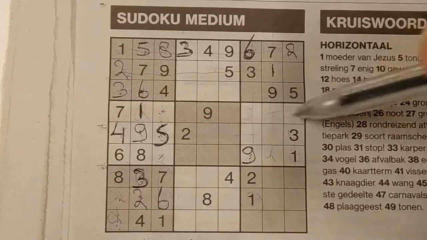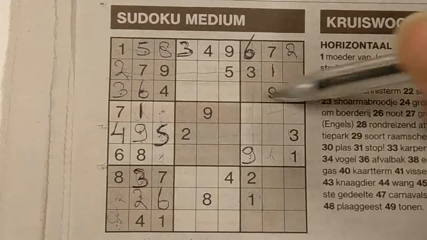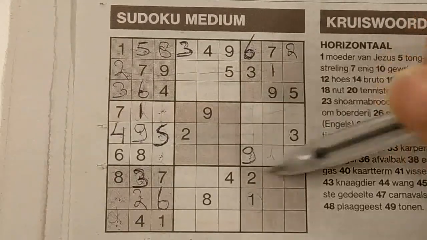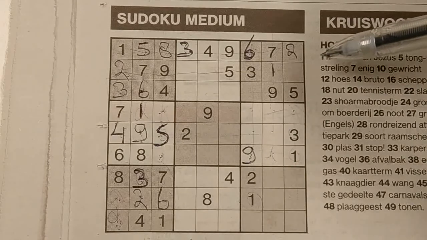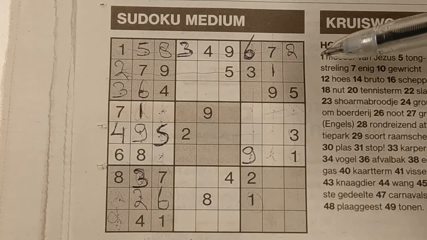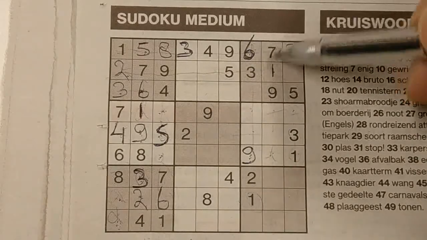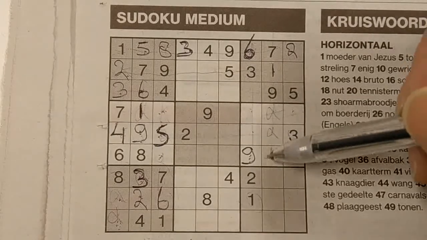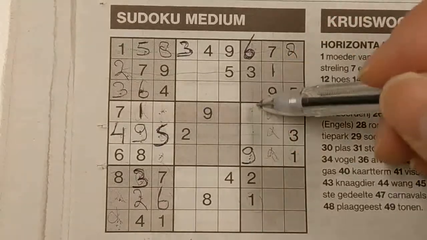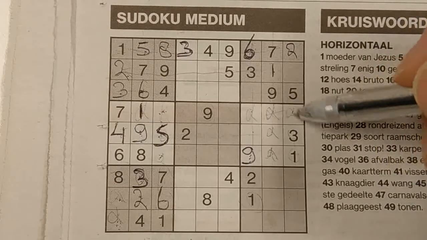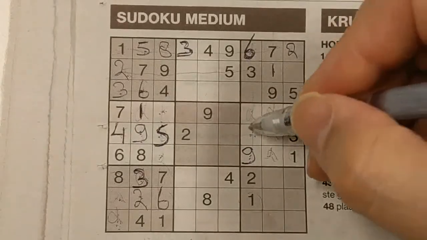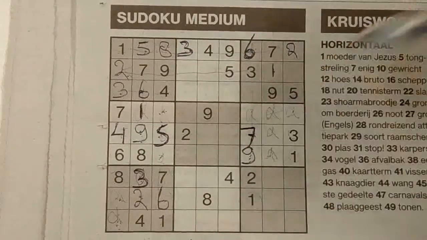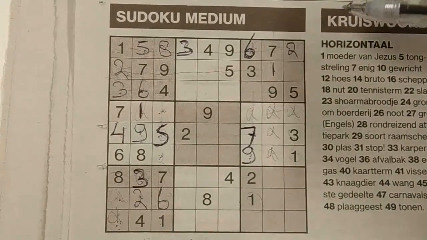This big square, 1, 2, 3, 4, 5, 6. 6 missing numbers. One of the missing numbers is a 7. I see a 7 here, so no 7 in these 3 boxes. I see a 7 there, so no 7 in these 3 boxes. 1 box left for the 7. This should be this one. A 7.